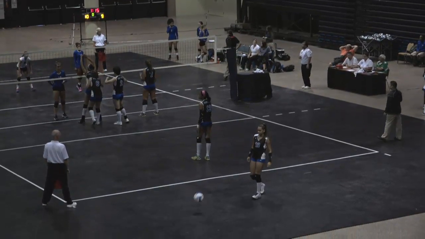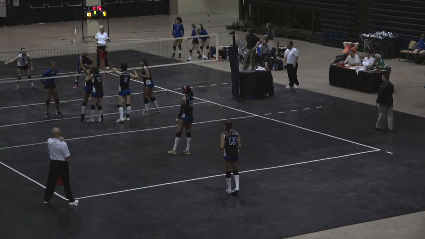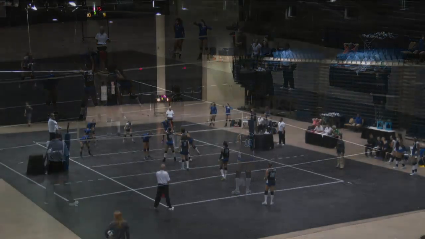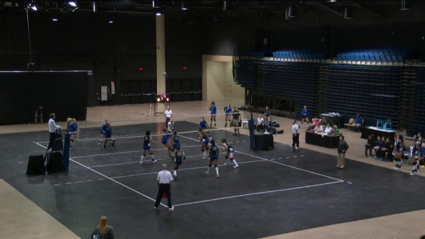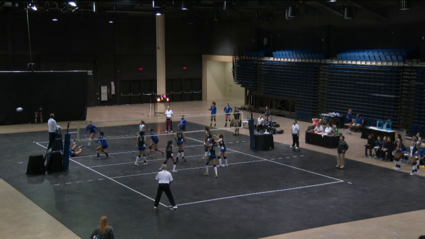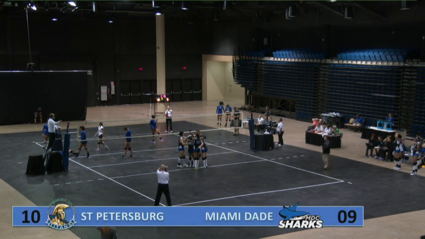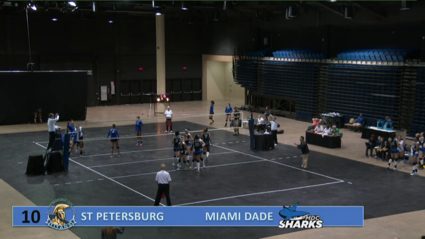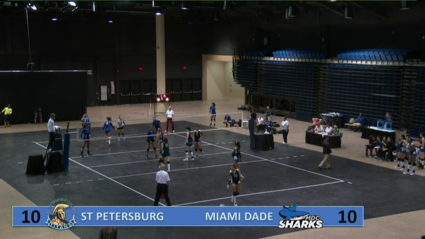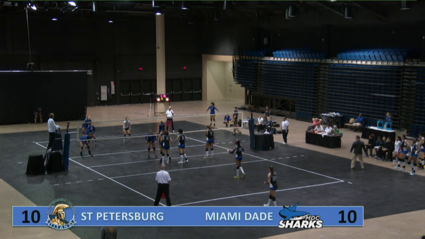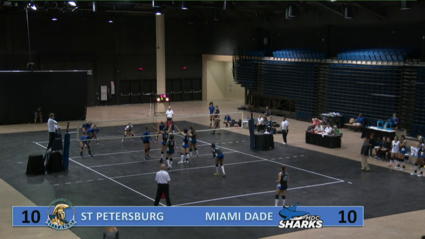That was a good serve by Andrade. Tina Session was unable to get a clean hit. Sends it backwards for a Miami-Dade point. Andrade again with the service. Sesha cleanly hits that one. And it's sent back over by, I believe, number 12, Deborah Constanza, for another Lady Sharks point. We're tied here 10-10 in this second set.